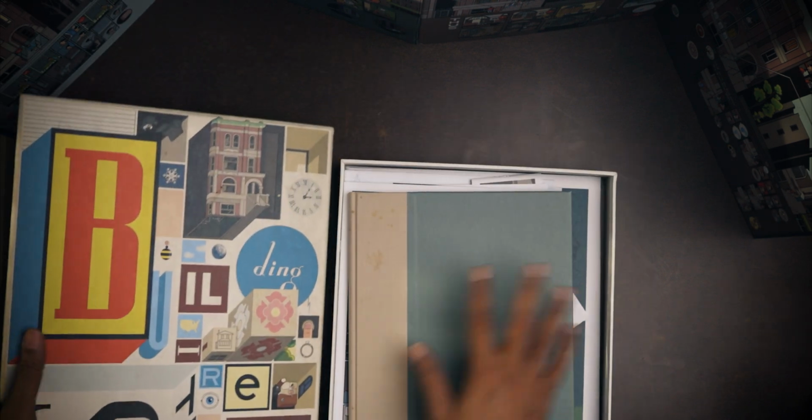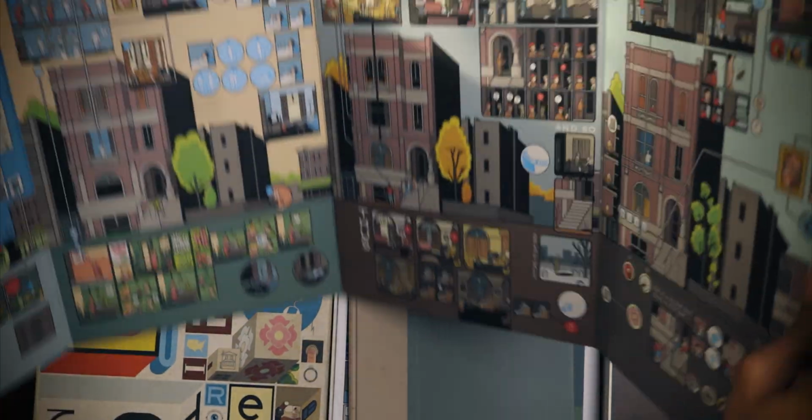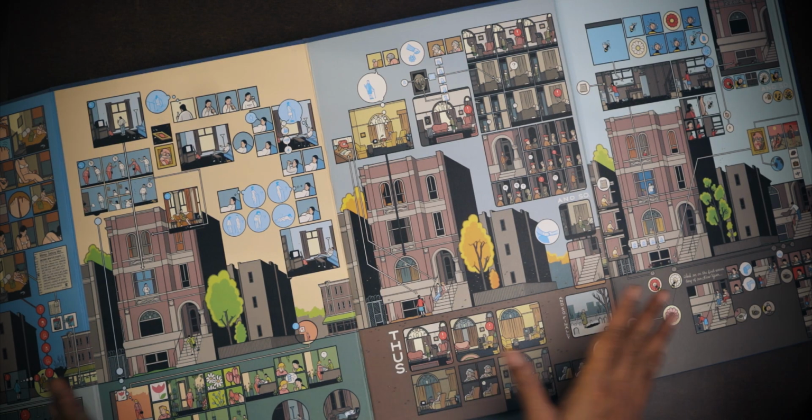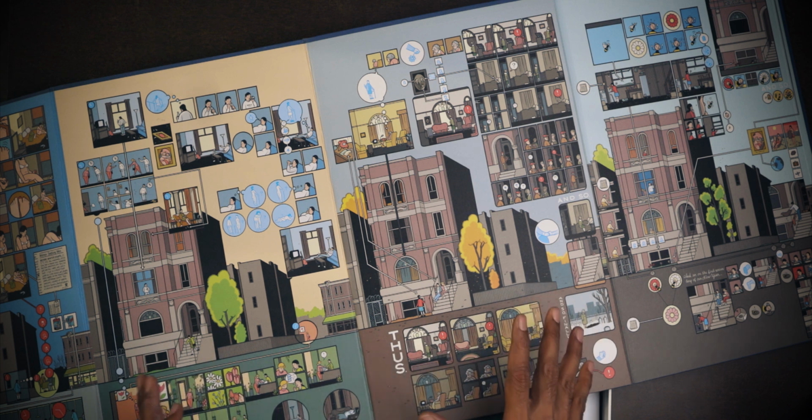And there we have it, 14 pieces, including this backdrop, that make up one of the most complex and rewarding comics that I've ever read, Building Stories by Chris Ware.